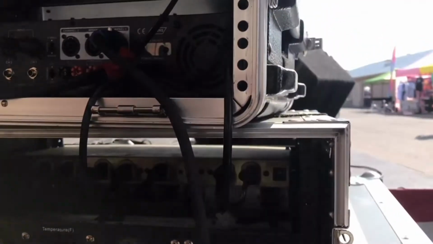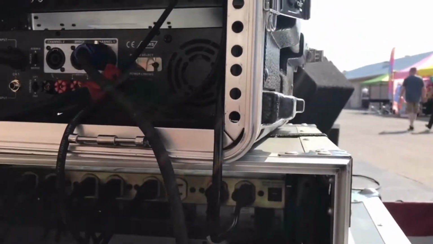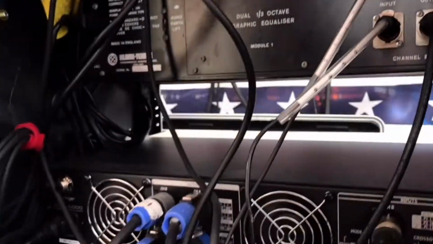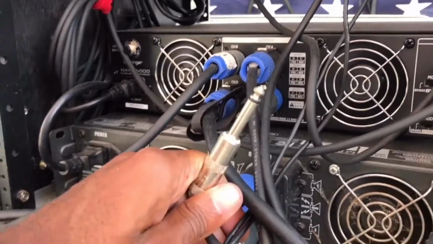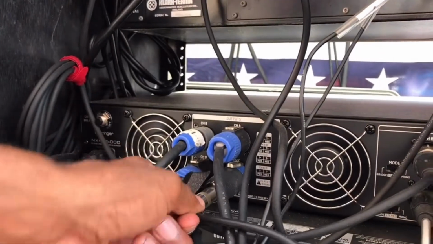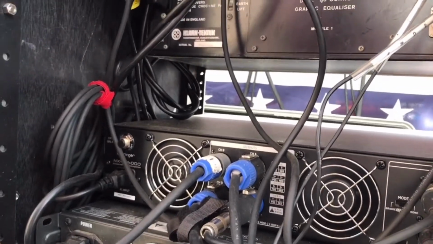And another thing to know about them, we can also use banana cables, which are another type, or 1/4 inch, which look like this, okay? Those can go out, but we converted it into NL4 because of what the power amplifier does when it goes out.